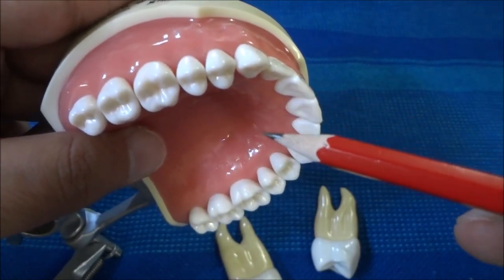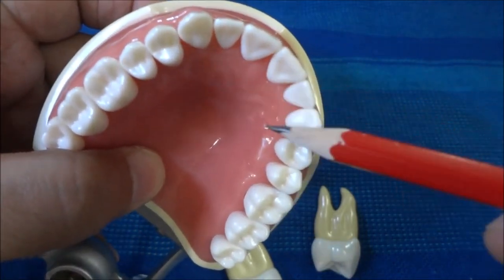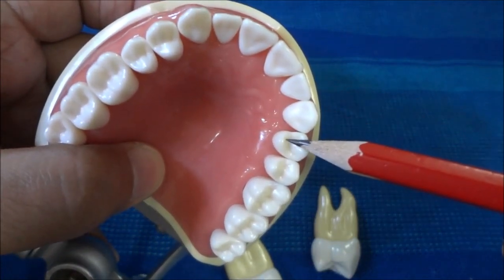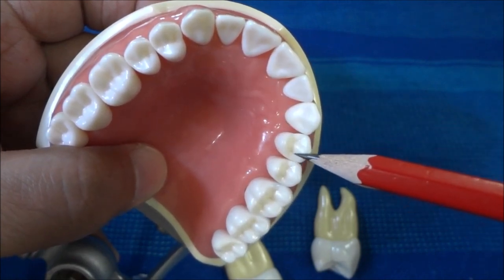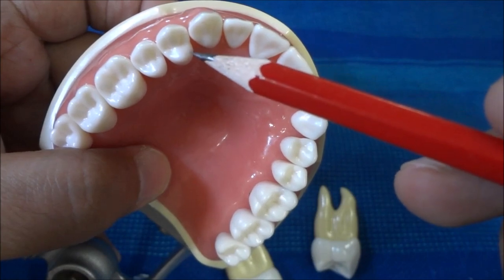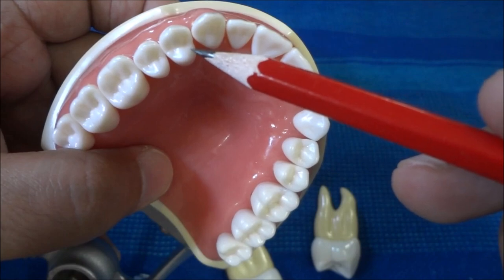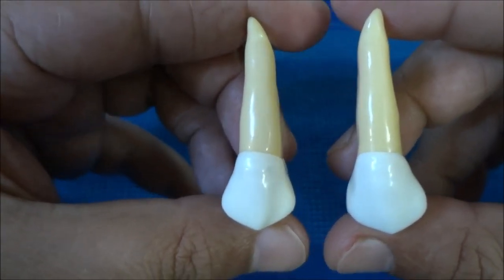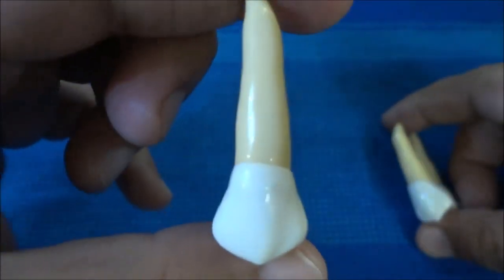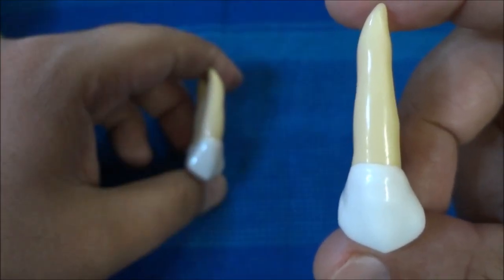These teeth emerge into the oral cavity at the age of 10 to 11 years, and the root completion is around the age of 12 to 13 years. At the age of 10 to 11 years, these teeth replace the deciduous maxillary first molars. So these are the two maxillary first premolars. This premolar is of the right side and this premolar is of the left side.